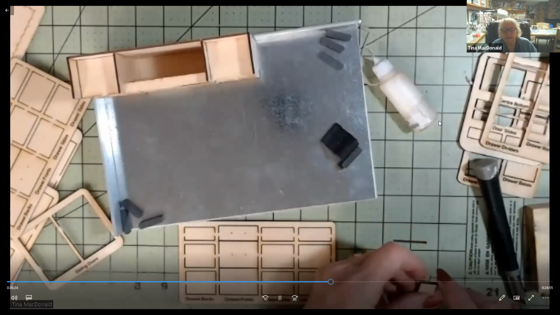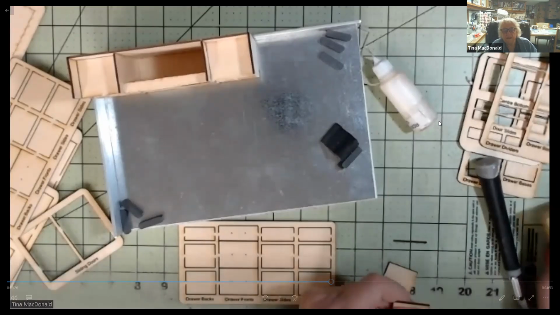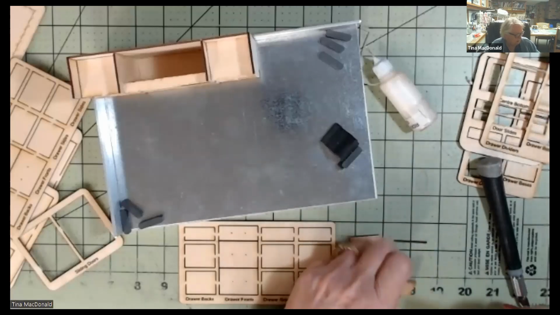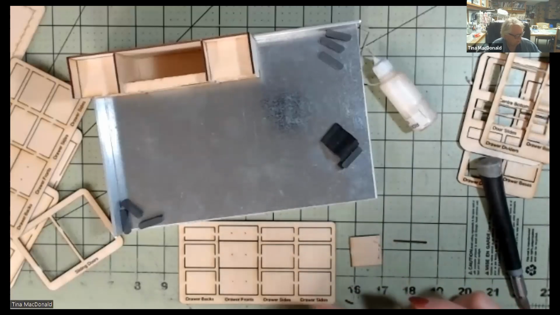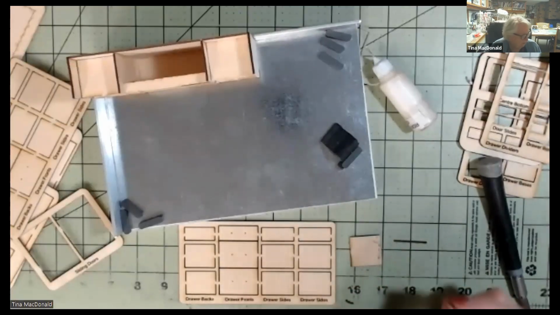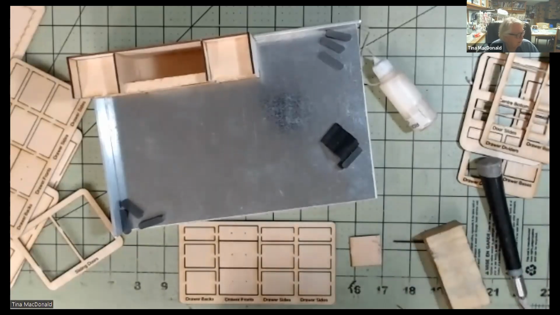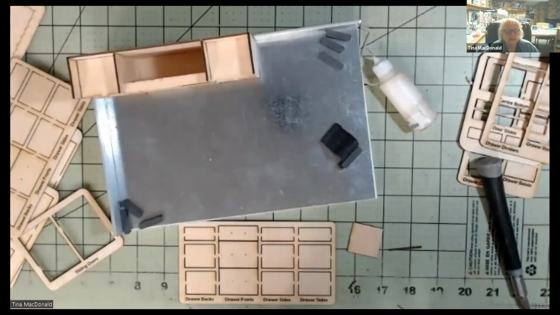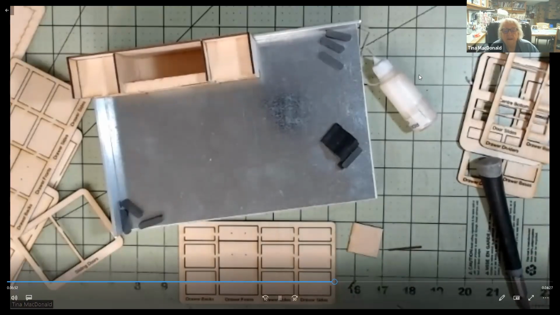Now, I gave you enough that if you want to put all 6 drawers in, you can. But the bases are all the same size. Okay, so I'm just going to do one sort of on camera, and then I'm going to pause the recording.